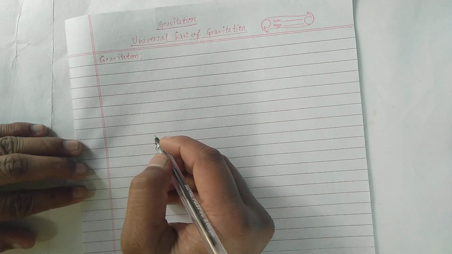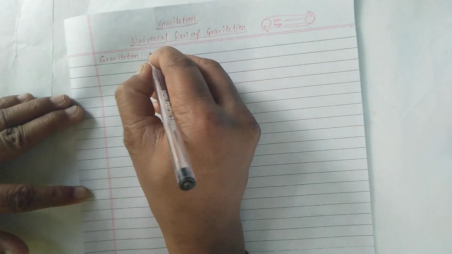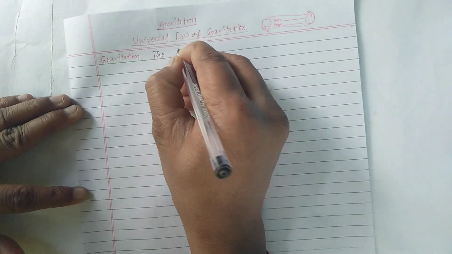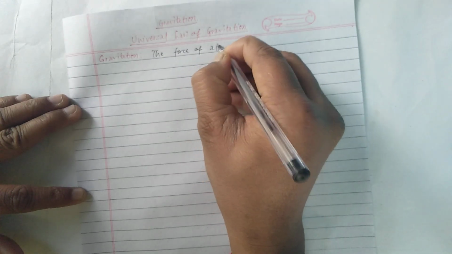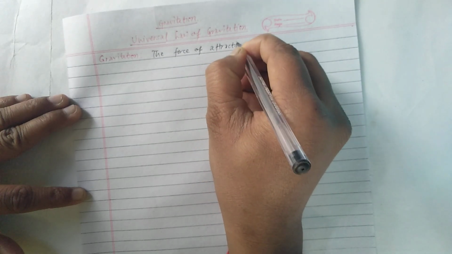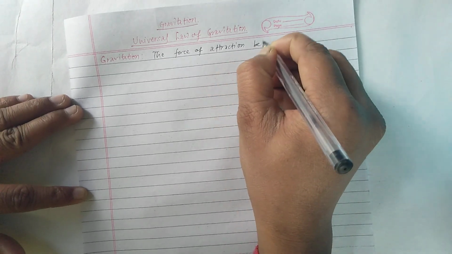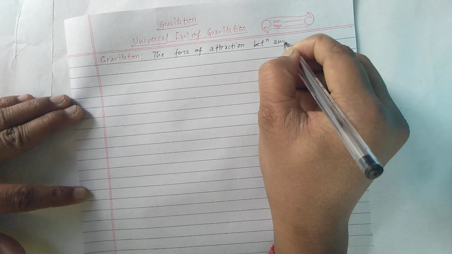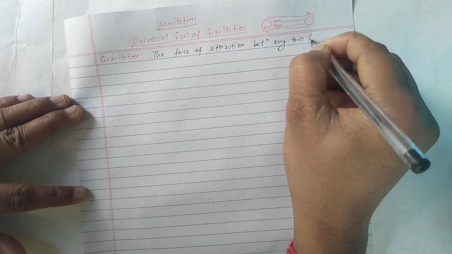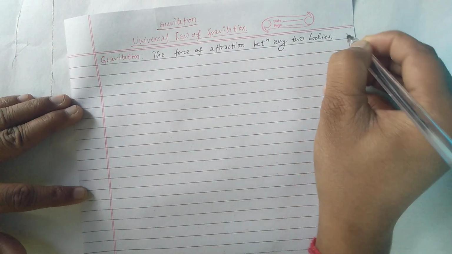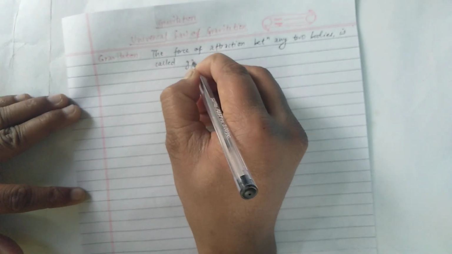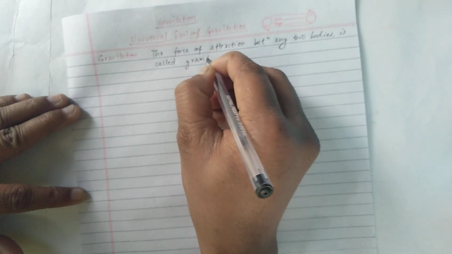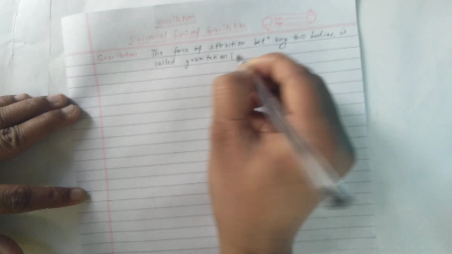Gravitation means the force of attraction between any two bodies is called gravitation. Or you can simply call it gravity.